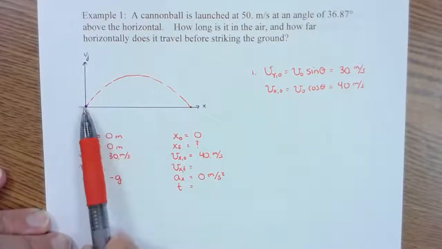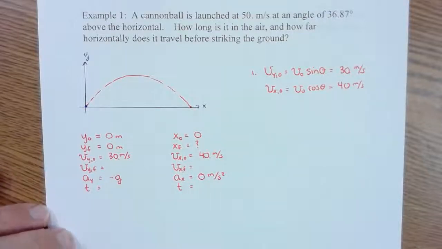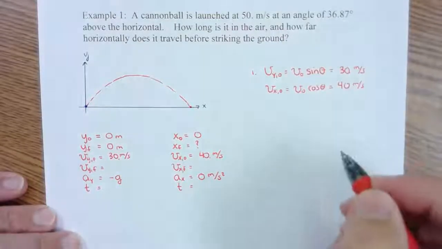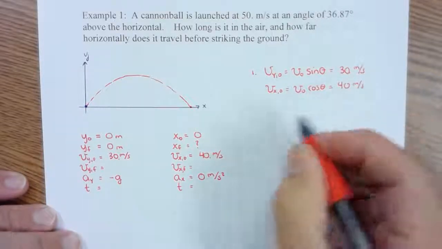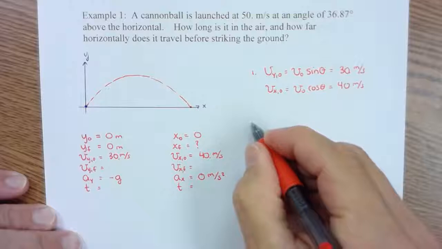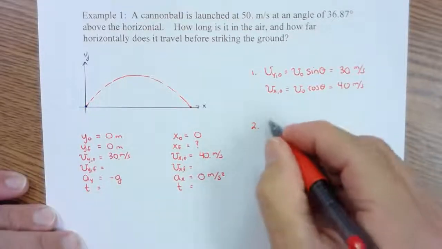Now, while it's in the air for 6 seconds, it's going to go 40 meters every second. So 40 meters times 6 seconds is about 240 meters. So I'm going to guess that the range of this is somewhere close to 240, but we're going to work it out. Okay, so our step 1 was to calculate the initial velocity in the x and y direction. Step 2 is going to be to find the time that it's in the air. So we're going to solve the y problem for the time.